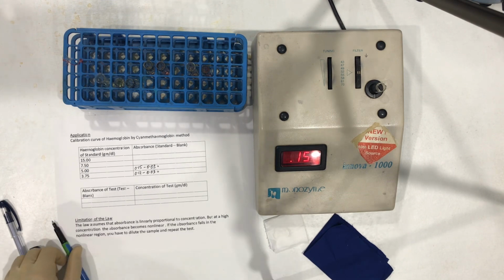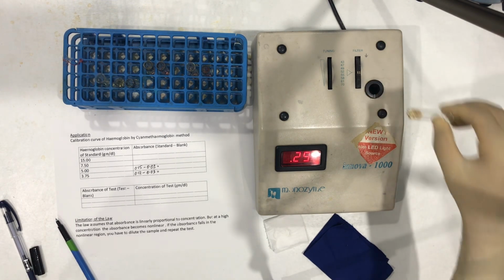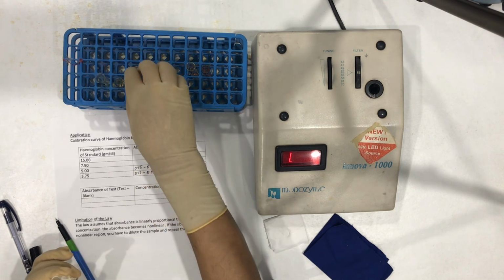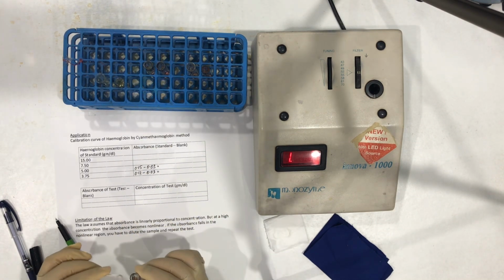Let us take the absorbance of our third standard.